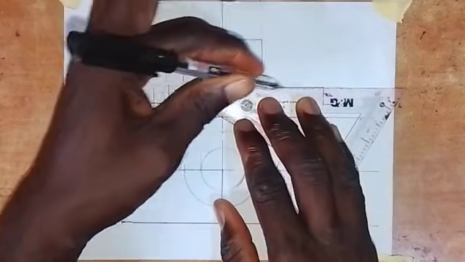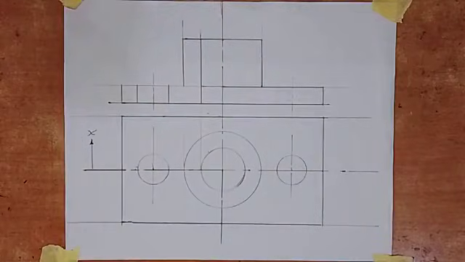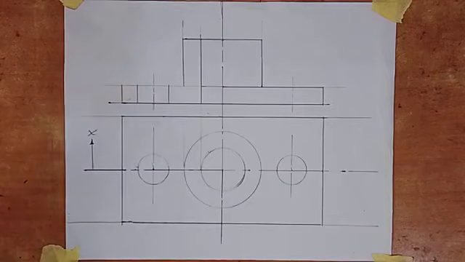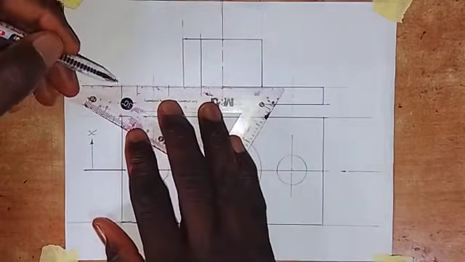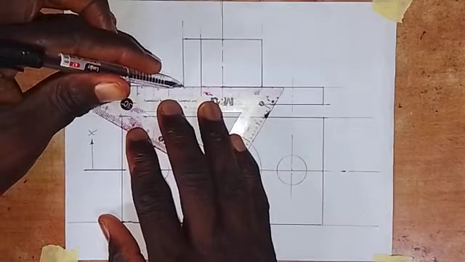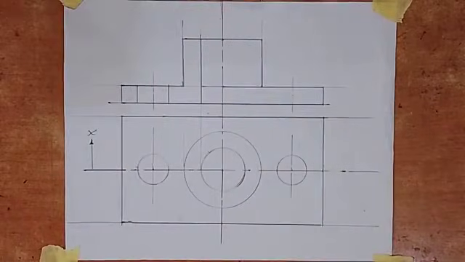So this is what we have. So this is how it will be. It will be left like that. Also this line, from this end, it will stop here at this point. From this end it will stop here. So that is what we have there.